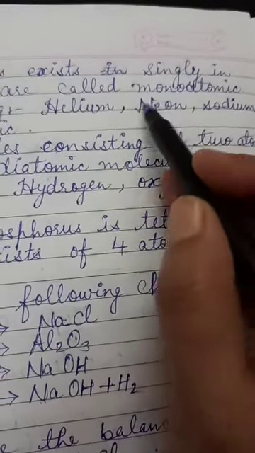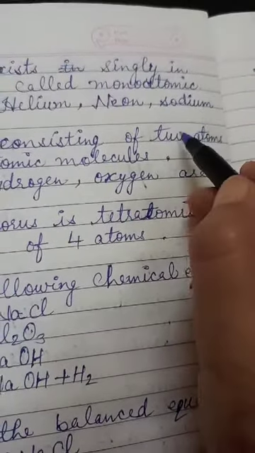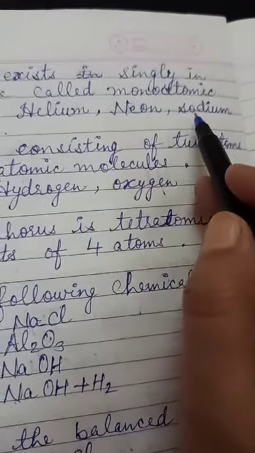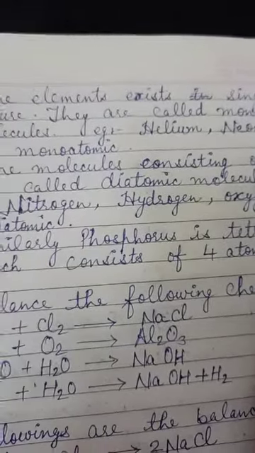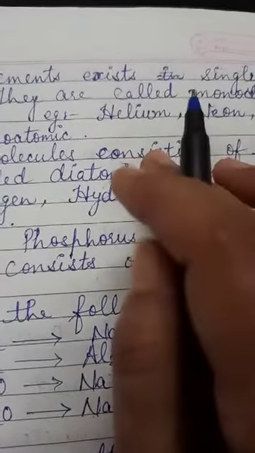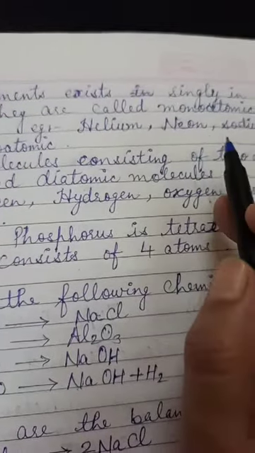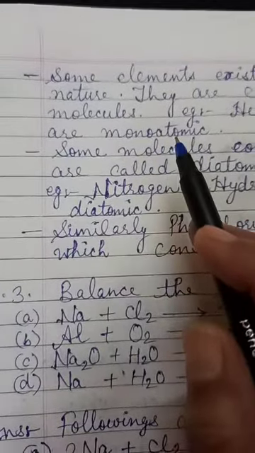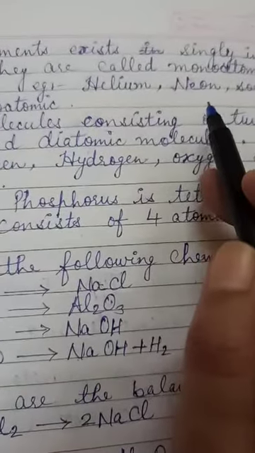And when we write sodium, we only write Na, not So. They exist singly. We can't write any subscript with them, like He2 or Ne2.